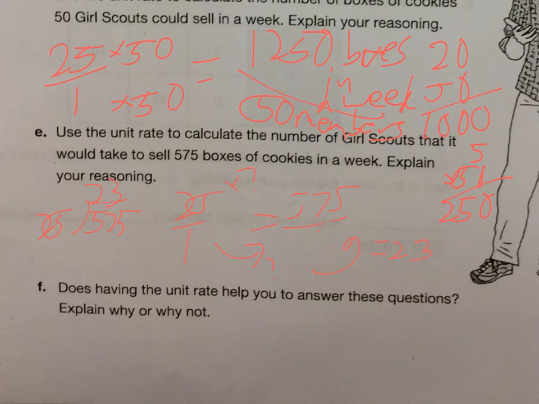This picture kind of explains my reasoning. 575 over 23 would be the answer. I just kind of worked backwards. You had x here times G, and 1 times G was equal to G. And so we can set up this ratio like this and work it through.